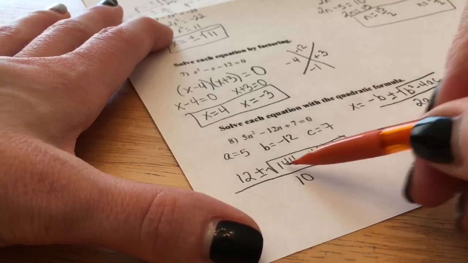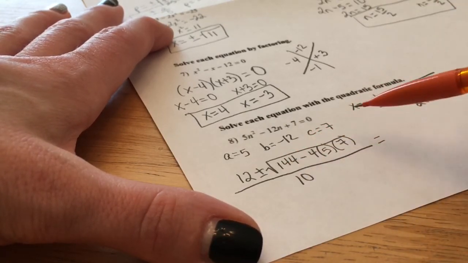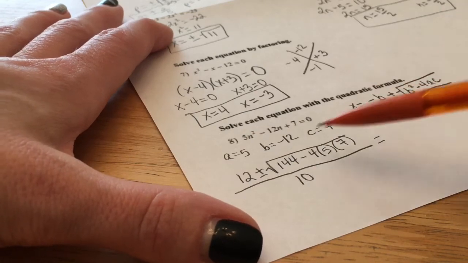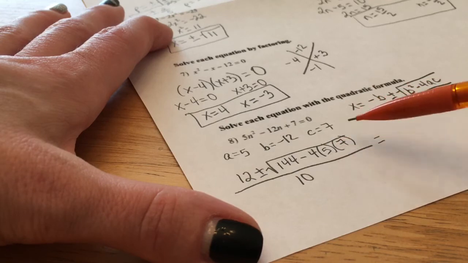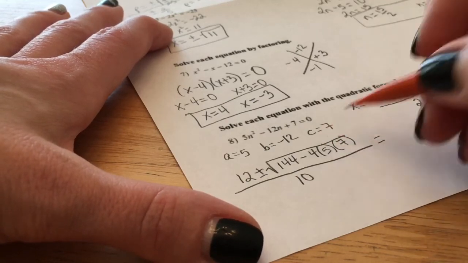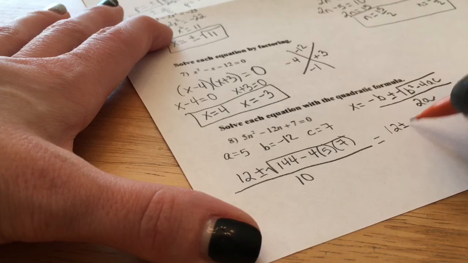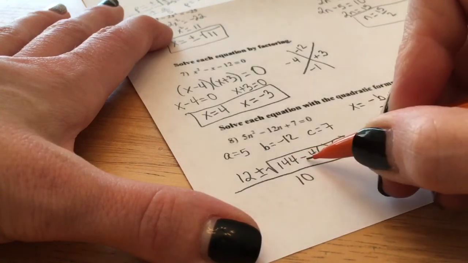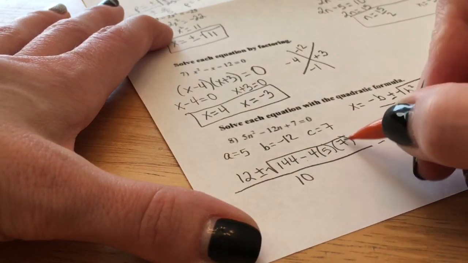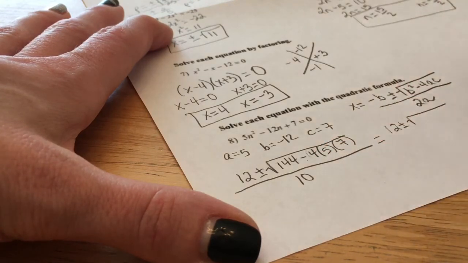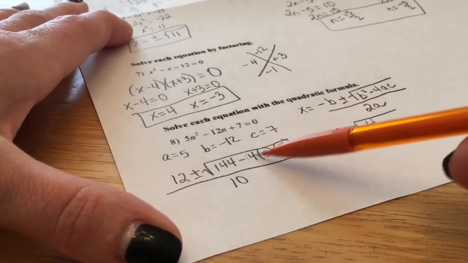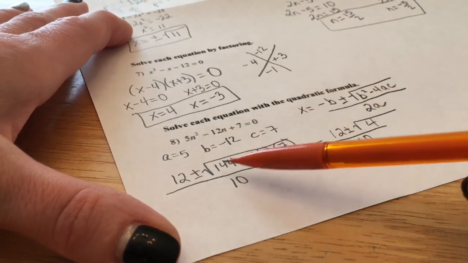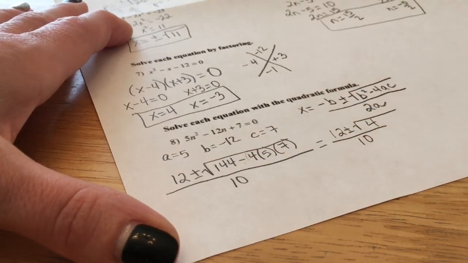I'm going to type everything that's in this square root in my calculator. I'm going to do 144 minus, and then in parentheses, I'm going to write 4 times 5 times 7. When I type that in my calculator, 144 minus 4 times 5 times 7, these are all in one set of parentheses, I get 4. Because 4 times 5 times 7 is 140, 144 minus 140 is 4.